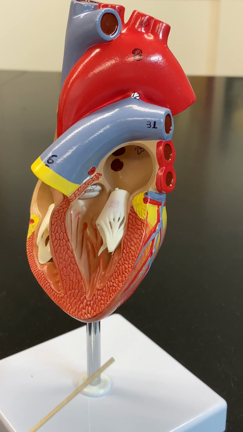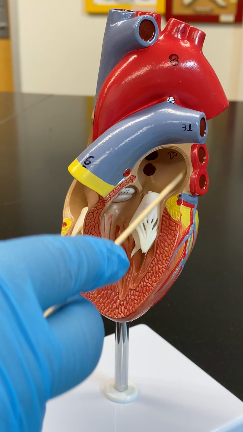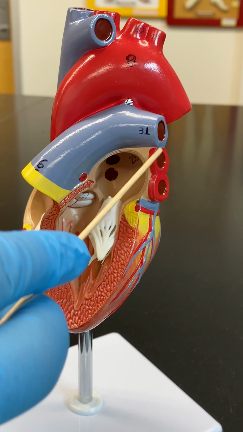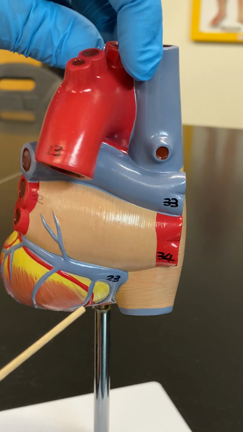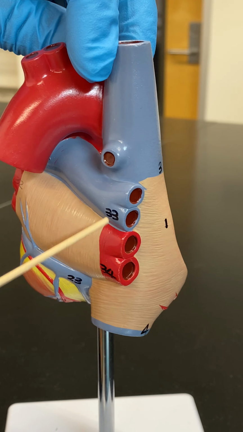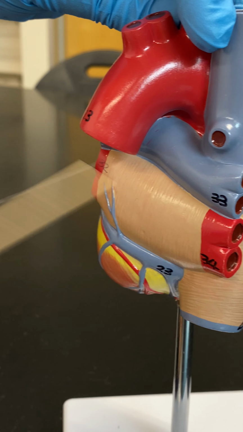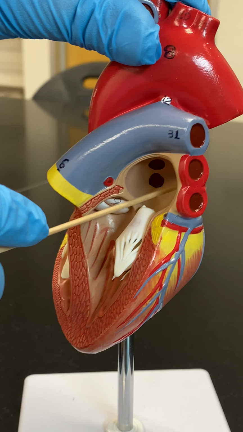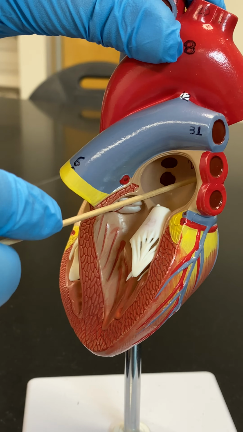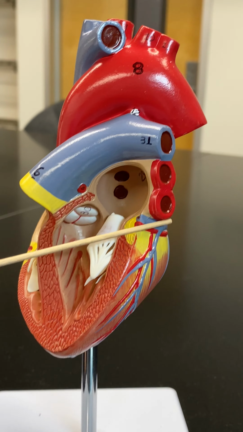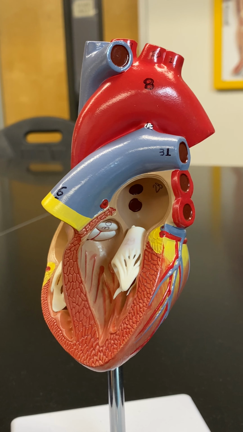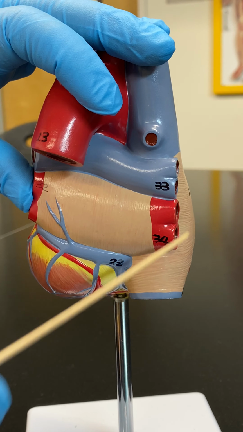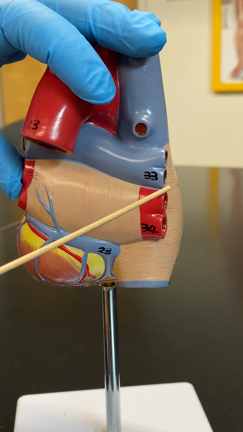Now coming into your left atrium, you have two blood vessels right here on this side. And if I turn the heart this way, you also see these 2 on the back. So these 2 and these 2 are all 4 emptying into your left atrium. They're coming from your lungs and they're coming back toward the heart, so they're referred to as the pulmonary veins. So these 2 would be your left pulmonary veins, and again if I turn this around, these 2 would be your right pulmonary veins.